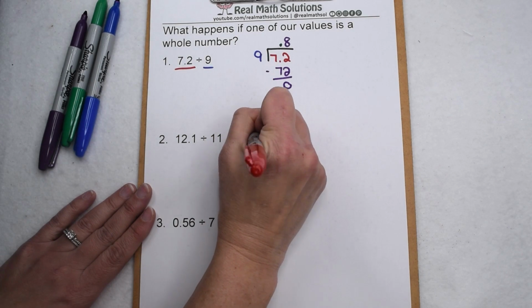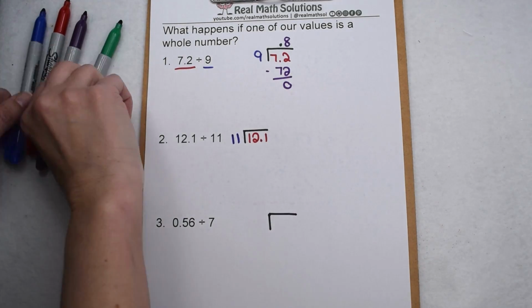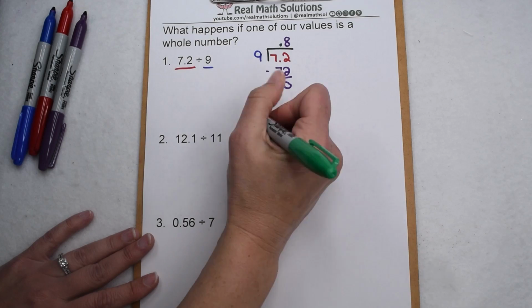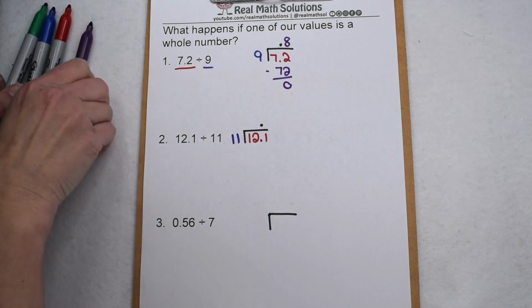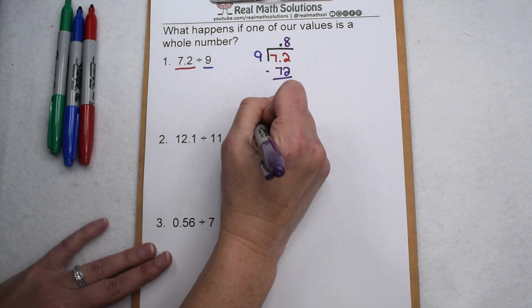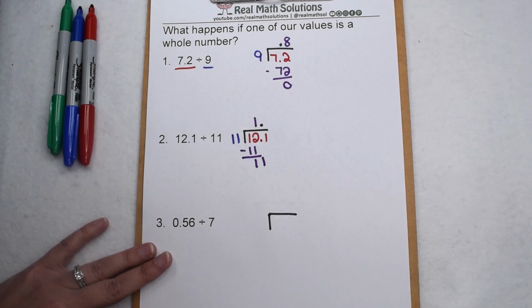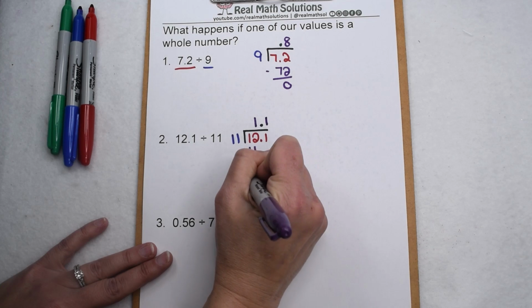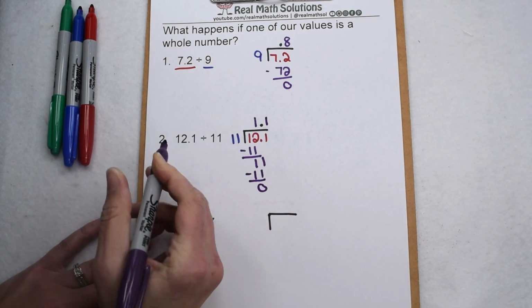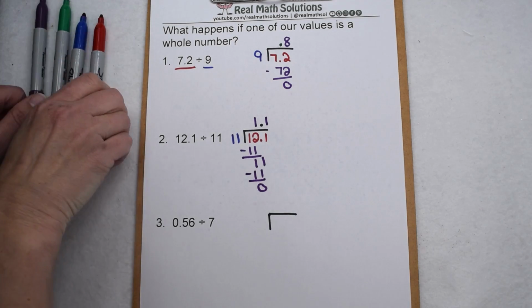Same thing here. We have 12 and 1 tenth divided by 11. Again, there's no decimals to move in our divisor, so the decimal in our dividend just slides straight up into our quotient. When we divide, pay attention to place value. 11 goes into 12 1 time, so that 1 goes in front of the decimal. Subtract, bring down my 1. 11 goes into 11 1, and that 1 goes behind the decimal. So 12 and 1 tenths divided by 11 comes out to be 1 and 1 tenth.